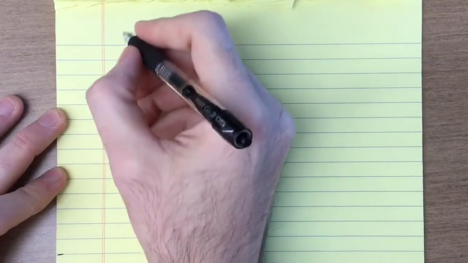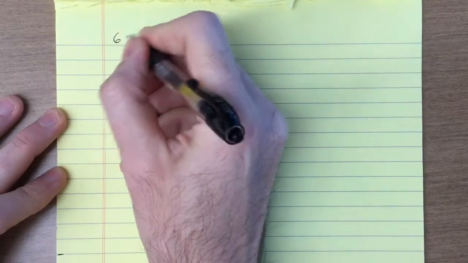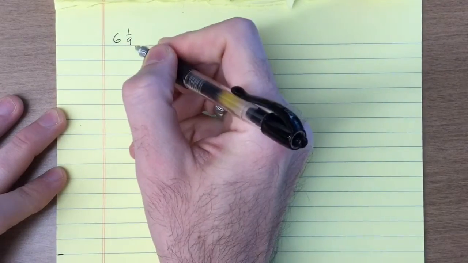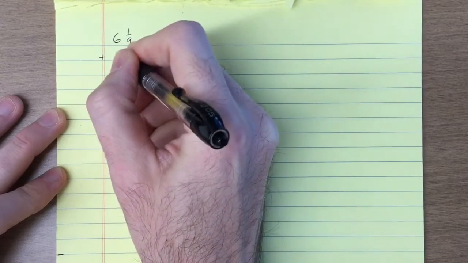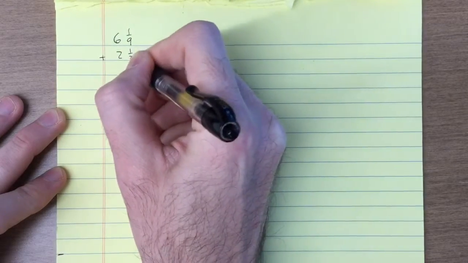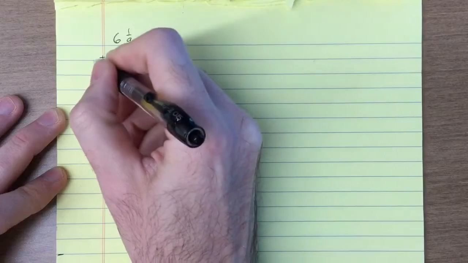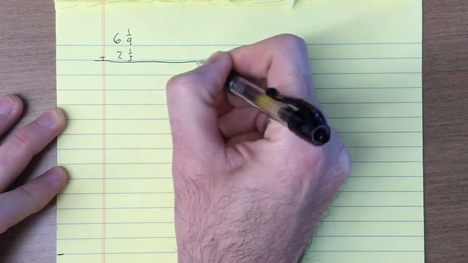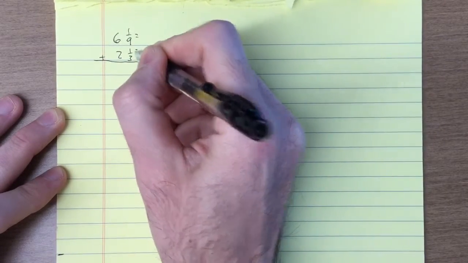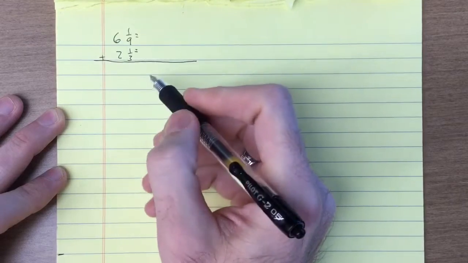Today we're going to look at adding and subtracting mixed numbers with uncommon denominators. So let's start with 6 and 1/9 plus 2 and 1/3. Right away, since we have uncommon denominators, we're going to have to get common denominators. But here's where the thing is a little different.